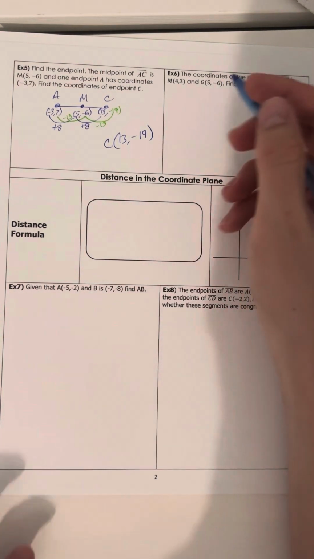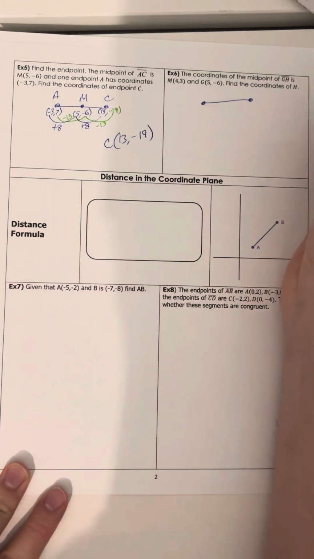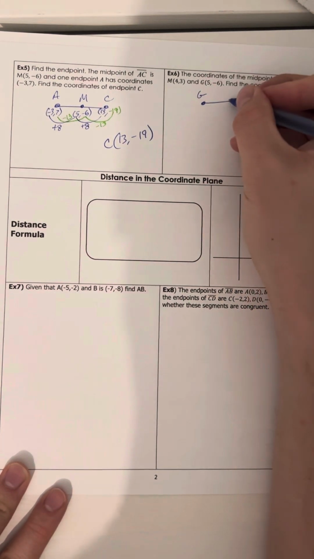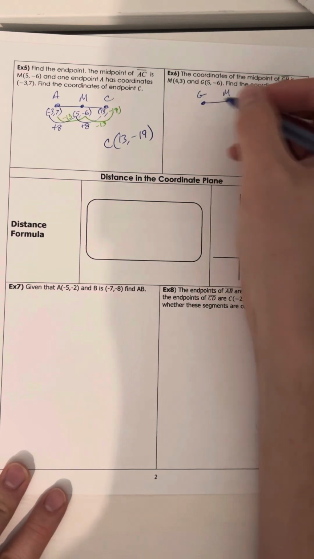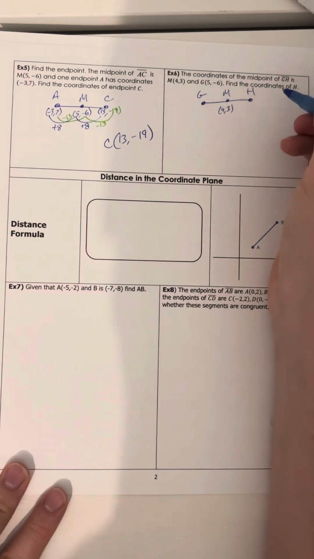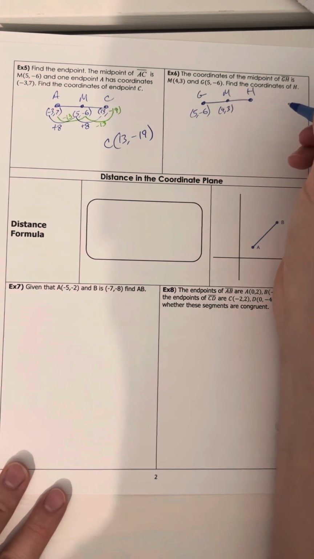All right, let's do it one more time with number 6. Again, draw your segment. Just to help you visualize it. GH, and then M is the midpoint. We have 4, 3 is M. We have 5, -6 is G, and we need to find what H is.